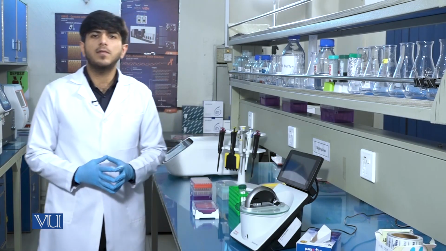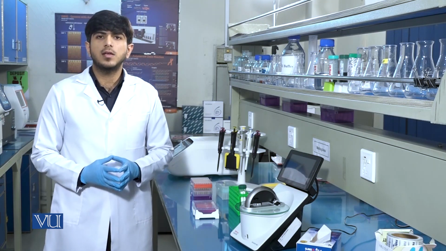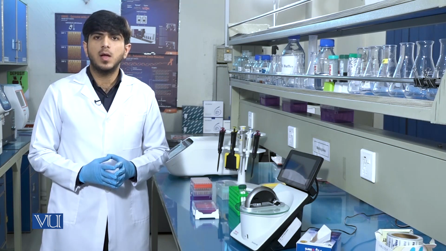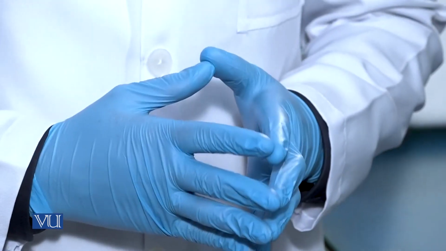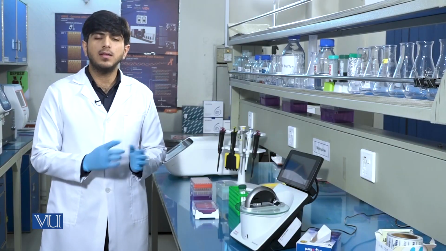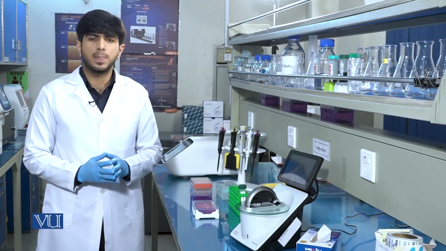The purpose of nuclease-free water is to blank the instrument. And why are we using the nuclease-free water? Because we have stored the DNA in nuclease-free water. So we will blank the instrument with this nuclease-free water.